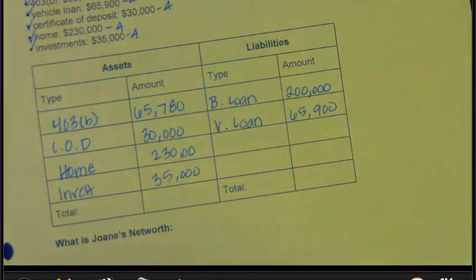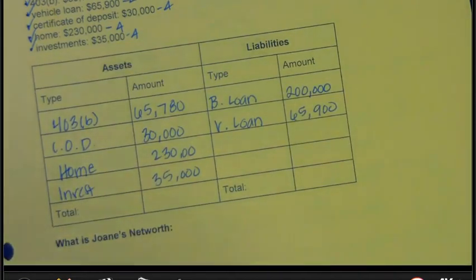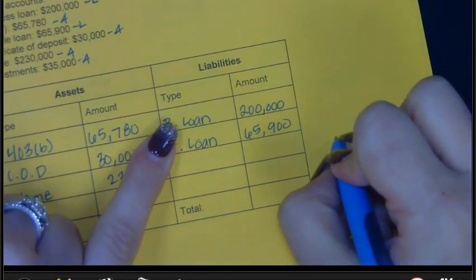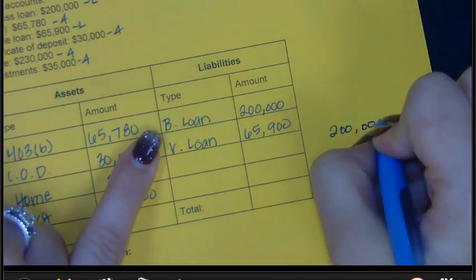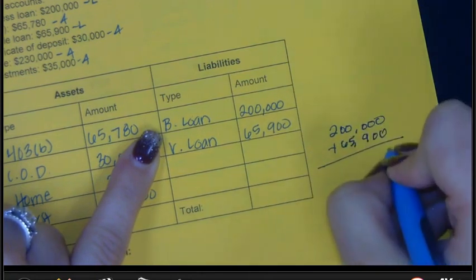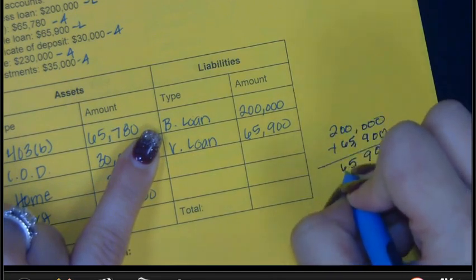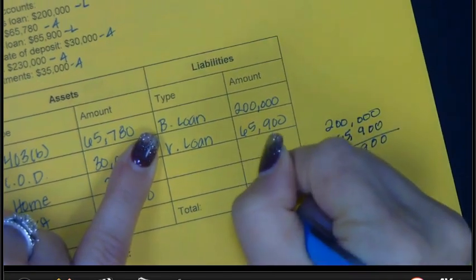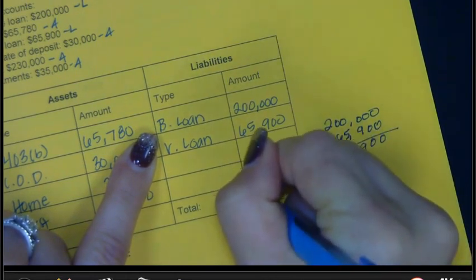All right. We need to add up both sides separately. So let's go ahead and do the liabilities. I'm going to have 200,000 plus 65,900. 0 plus 0 plus 9 is 9, 0 plus 5 is 5, 0 plus 6 is 6, and then bring down the 2 to give me a grand total of $265,900.